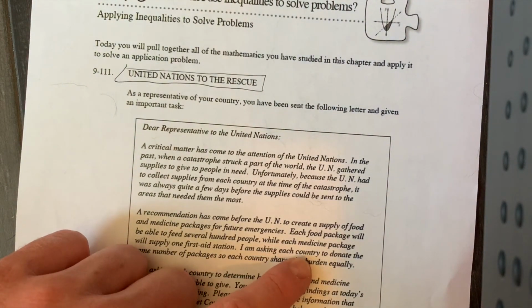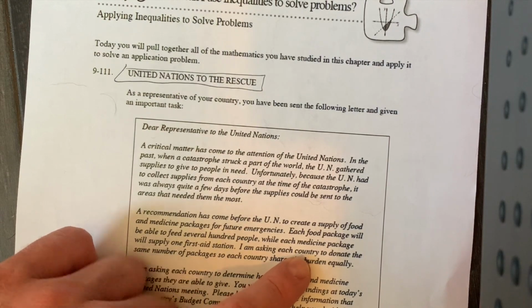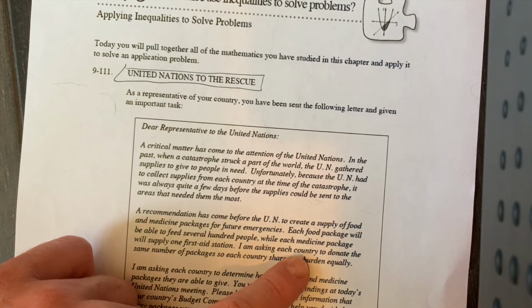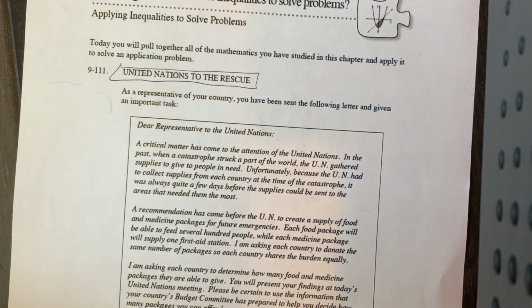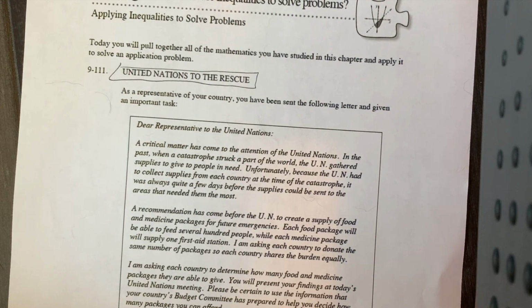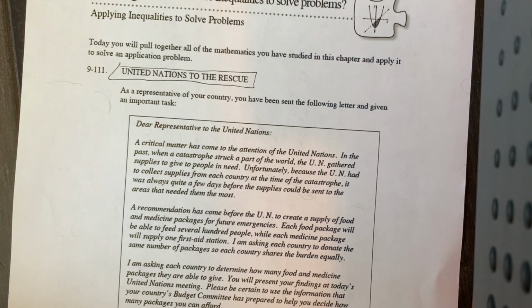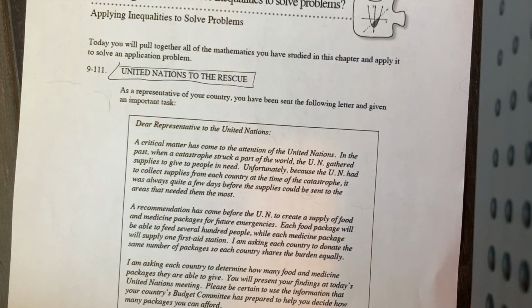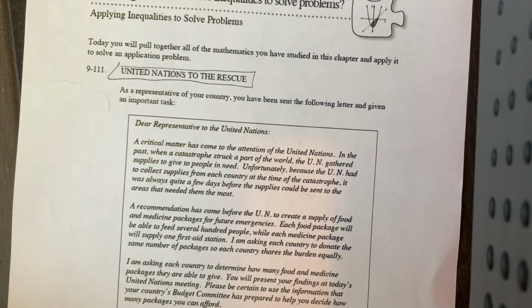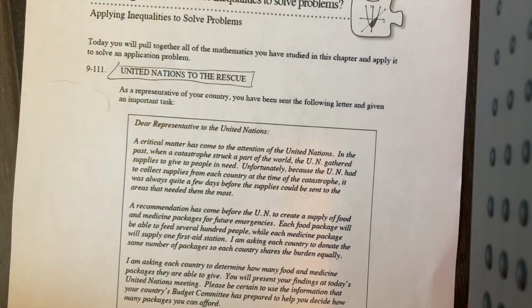Well, that's not really sharing the burden equally, right? If America gives the same amount of packages as a smaller country, like Lithuania, which is pretty small, or Luxembourg, which is even smaller, that wouldn't really be fair, right? So it should really be based on the size of the country.